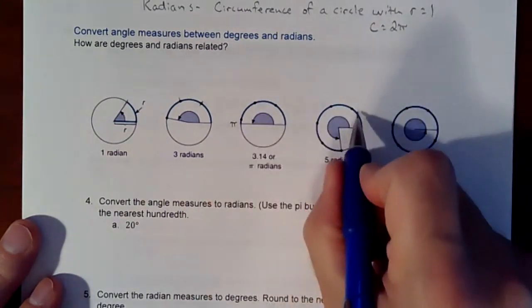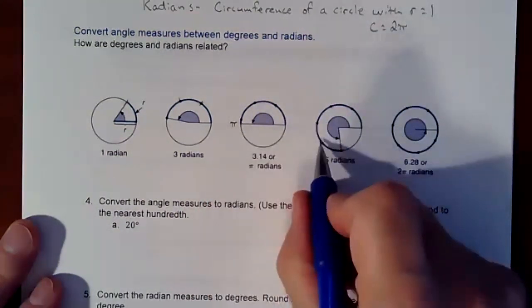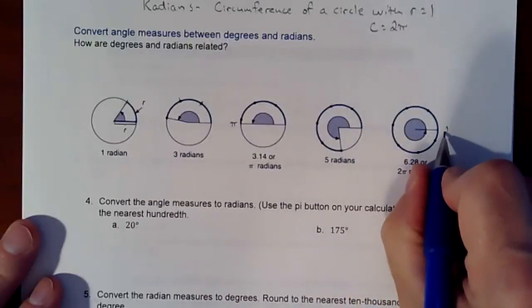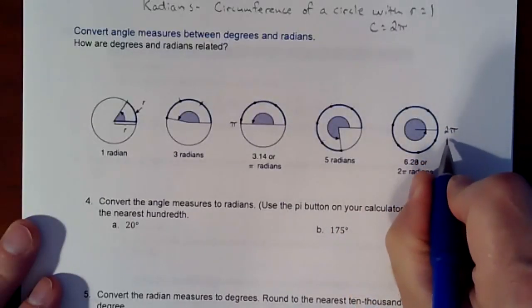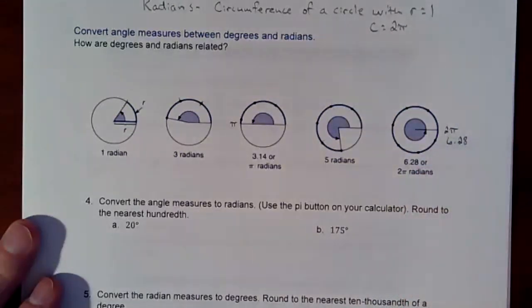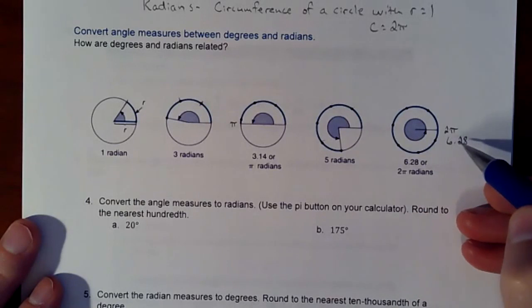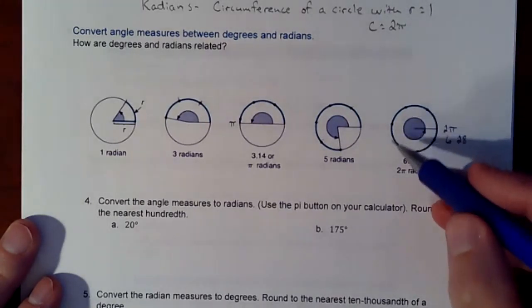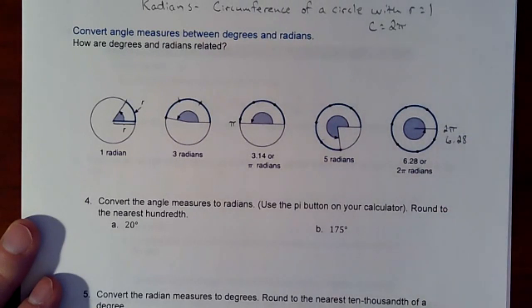And then 5 radians would be, here's 1 length, 2 lengths, 3 lengths, 4 lengths, 5 lengths. And if you go all the way around, it's 2 pi, but the decimal version of that is 6.28. So it would take 6.28 radius lengths wrapped around the circle to get all the way around.